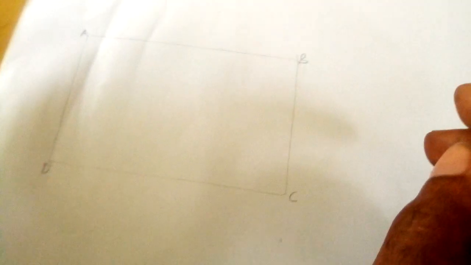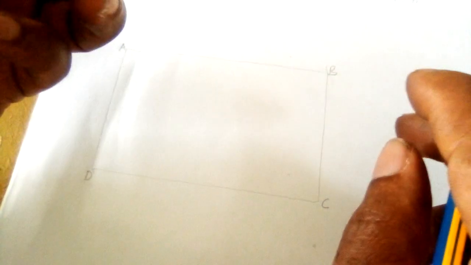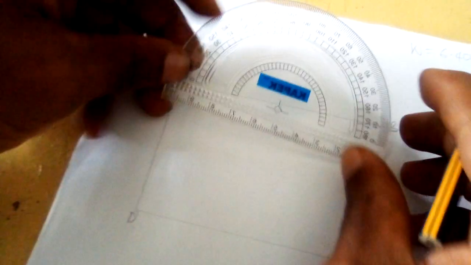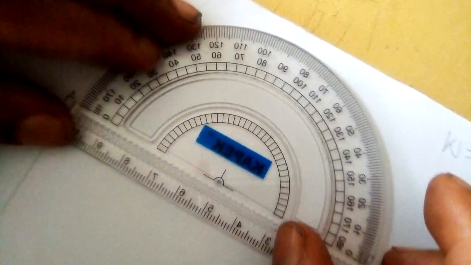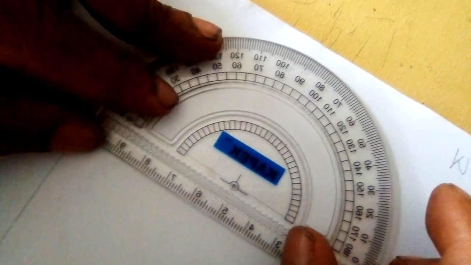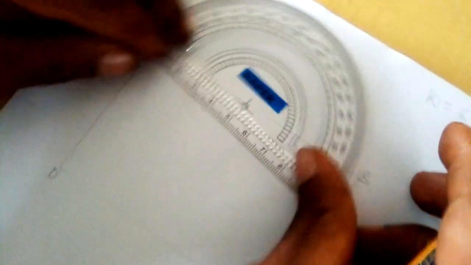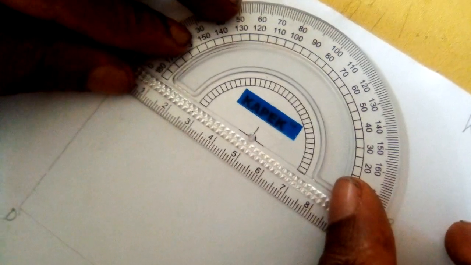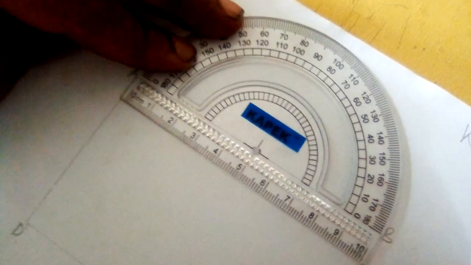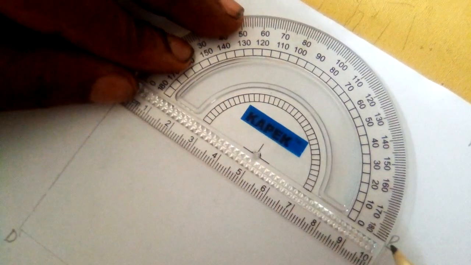So we have the arc line of the block A, B, D, and C. So we have a protractor. We will now measure out the first angle of incidence, which is 10 degrees. So we have to get 10 degrees. We make sure the baseline of the protractor covers the line AB.